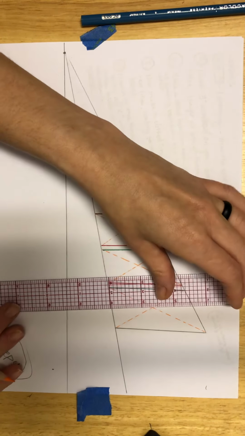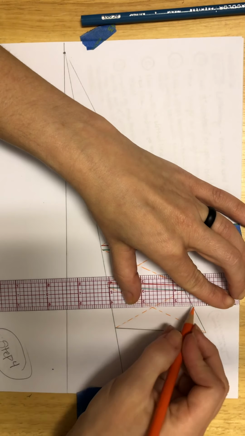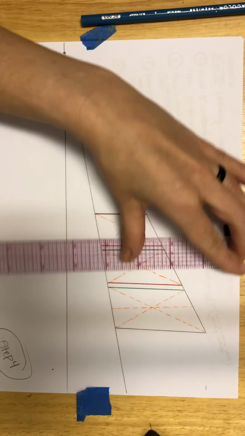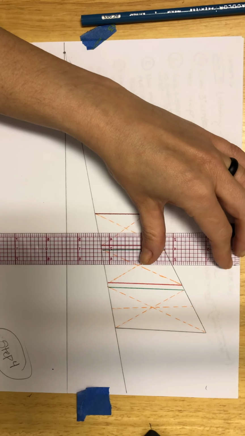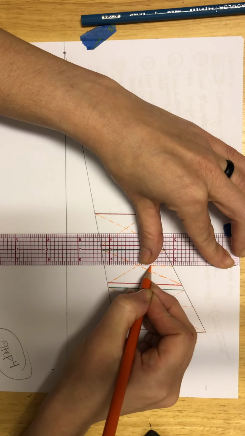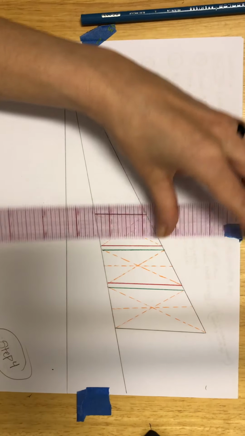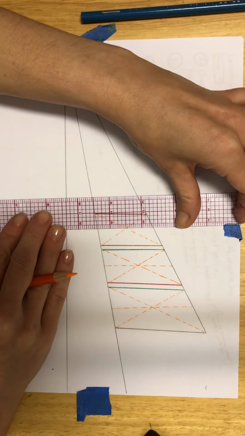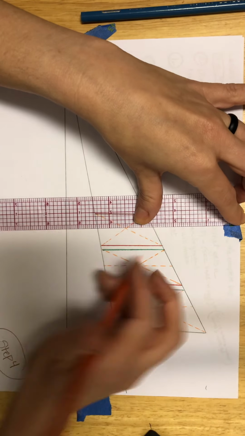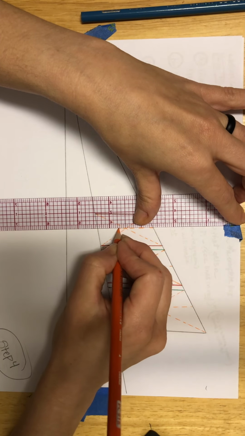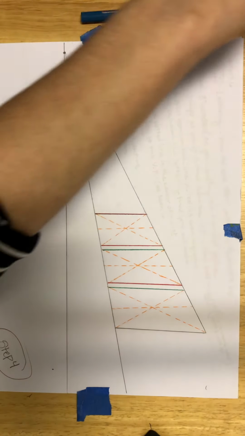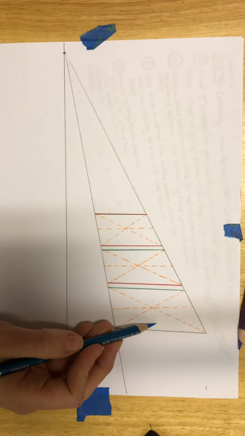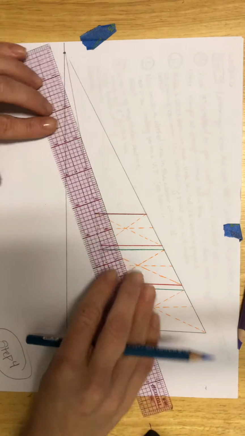All right, so after that, y'all are going to do a vertical line just going through your X. Okay, and then after that, I'll show you with the blue that you would do a dotted orthogonal line going to your vanishing point.